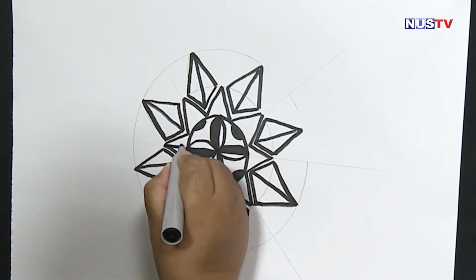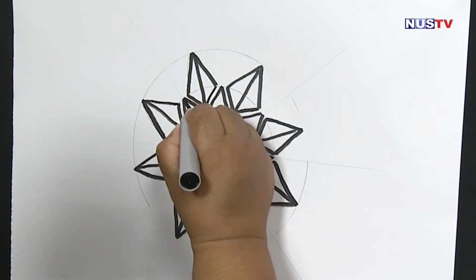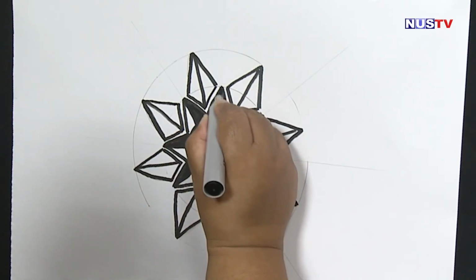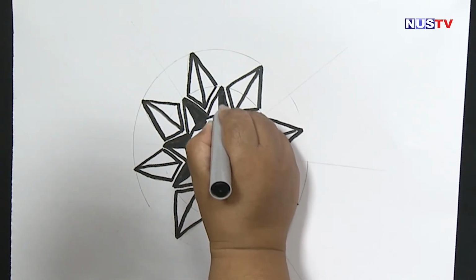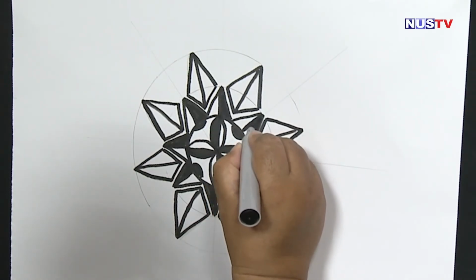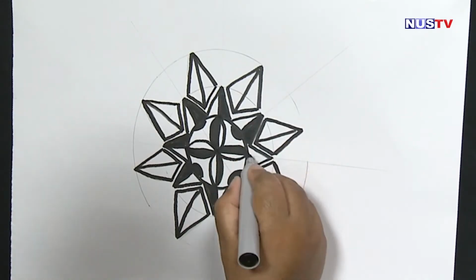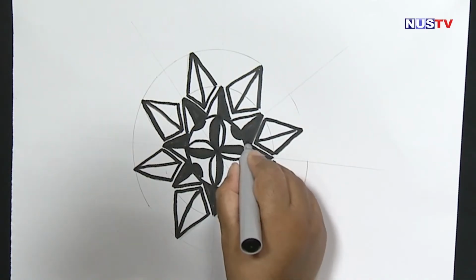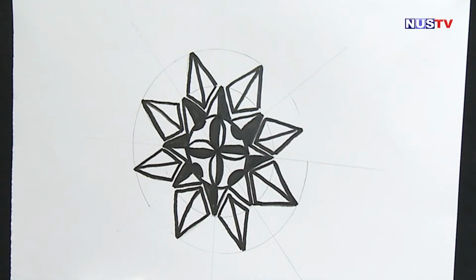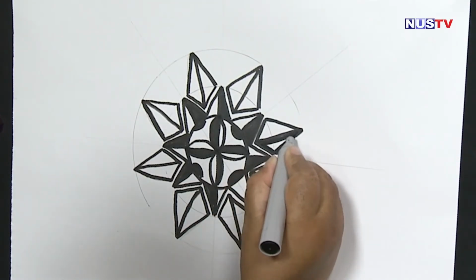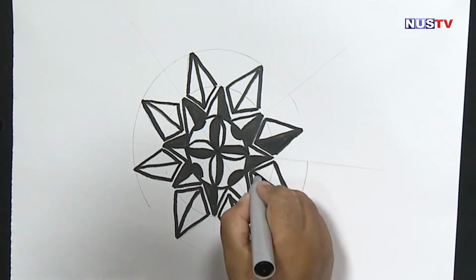You can use color pencils, pastels, but for today I'm just going to use a black permanent marker, but you can use any other color you prefer. Again, as you can see, we have started from the middle point or the center, moving outwards.